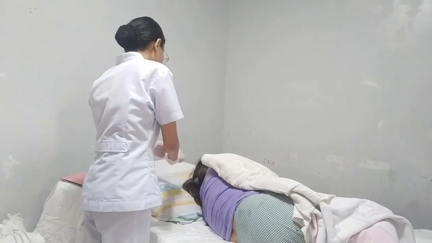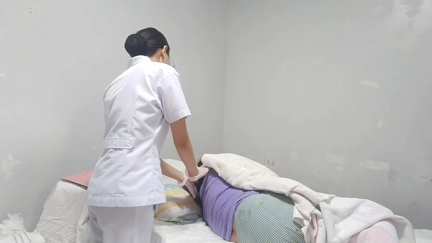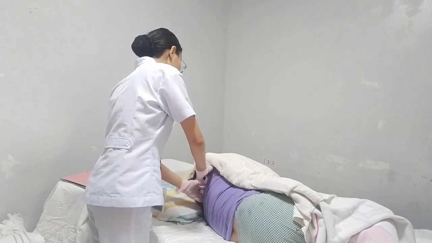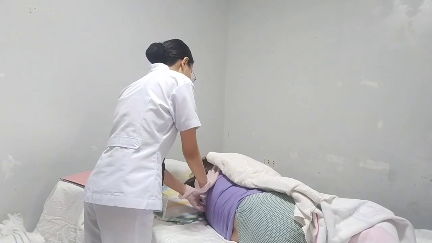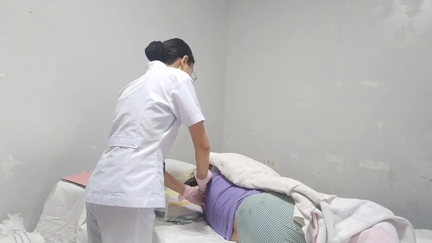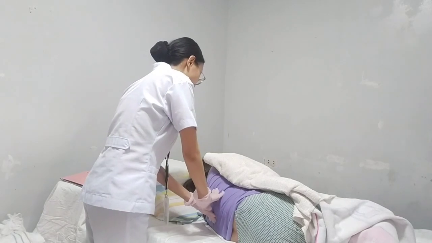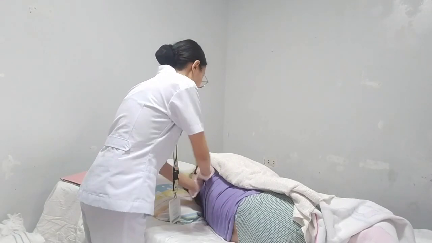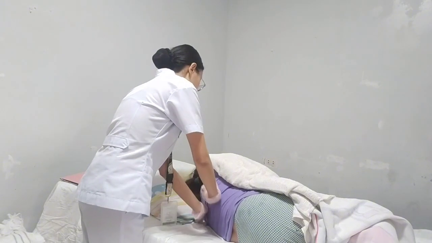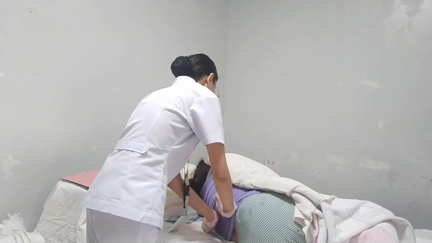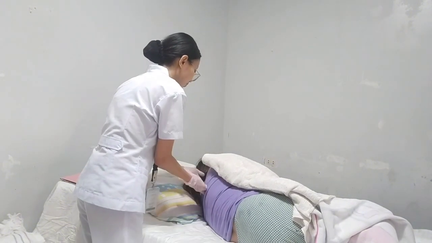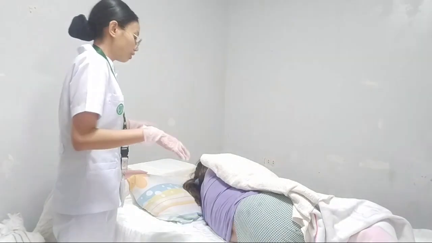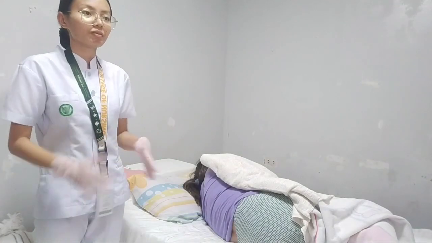Assume that I have oil. Raise the side rail. Okay.